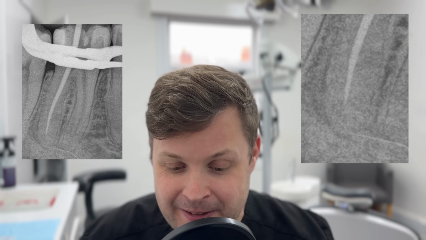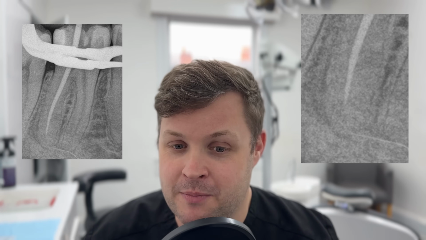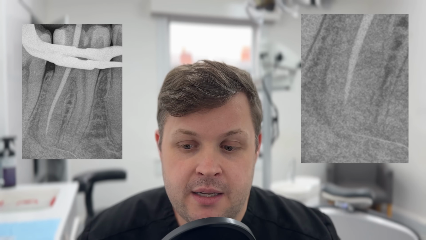And again, if you're a common visitor to my channel, you'll see this picture many times. But you can see here that this was a tooth that I extracted, and in the pre-op radiograph we took before we took the tooth out, you can see that the obturation is quite short of the radiographic apex.